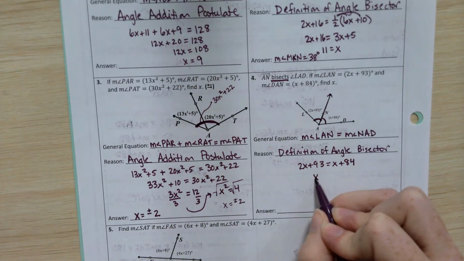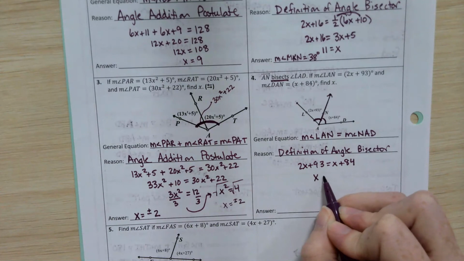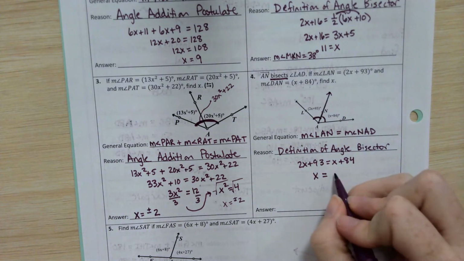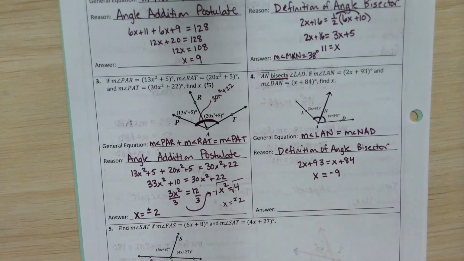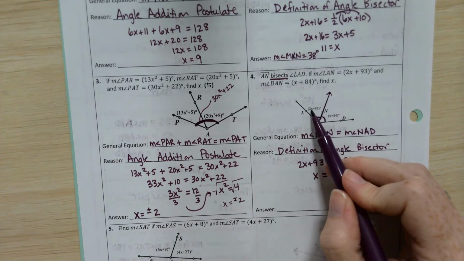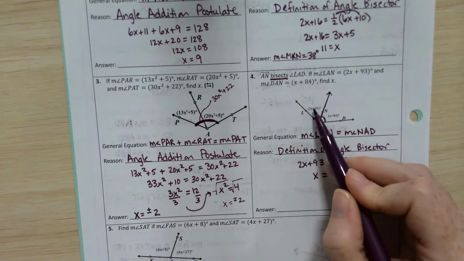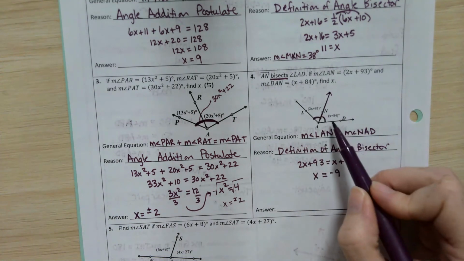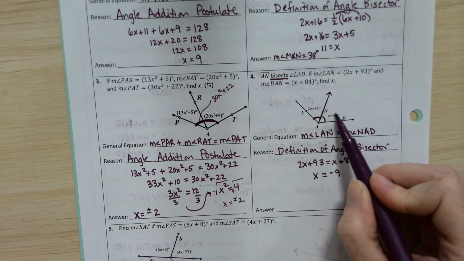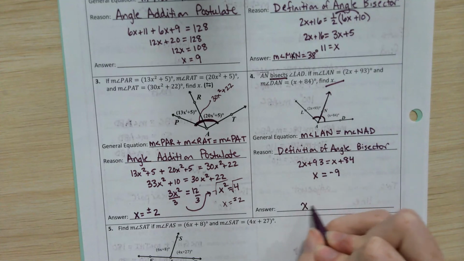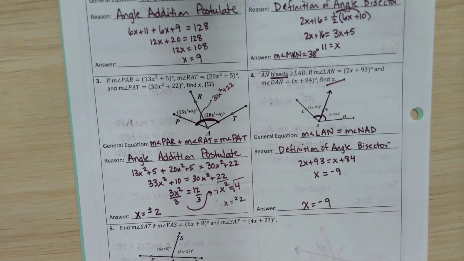Subtract x from both sides, subtract 93 from both sides, and that's a little interesting because if we do 84 minus 93, we're going to get a negative value for x. But if you go back and you double check, 2 times negative 9 would be negative 18. When we add 93, that's still a positive measure for that angle. Negative 9 plus 84, still a positive measure for that angle. Since x is the goal, that's it. X equals negative 9, and we're done.